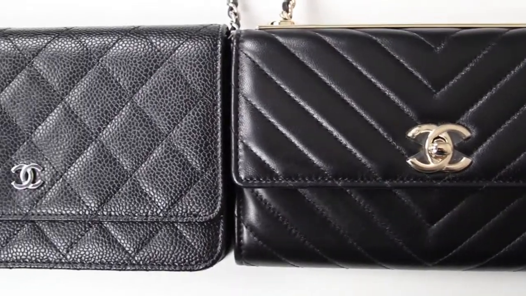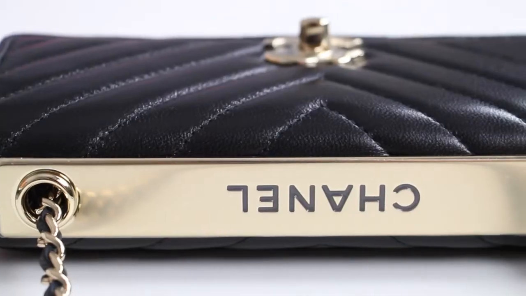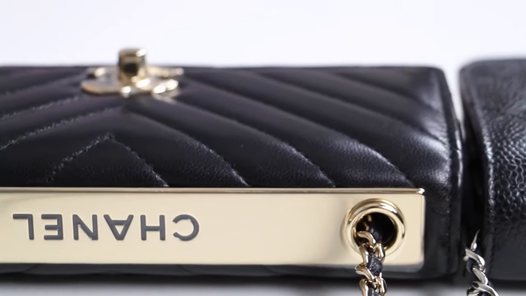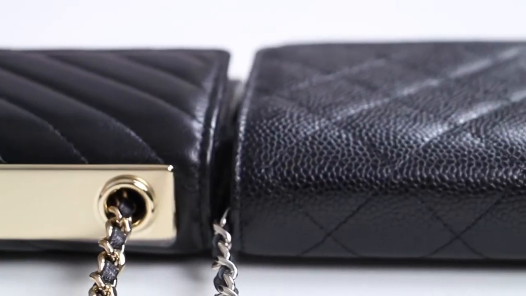So going back and comparing each one based on its own specific features to help you make a decision as to which one you want, there are a few different categories that we're going to compare. From the material colors, leather types, and hardware finishes, you're going to want to go with the Classic WOC because there is such a variety of options. If you're not a fan of the light gold hardware and the lambskin chevron finish, you're going to want to go with the Classic WOC.